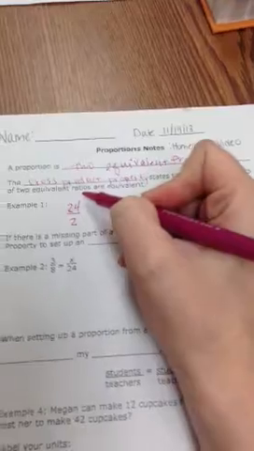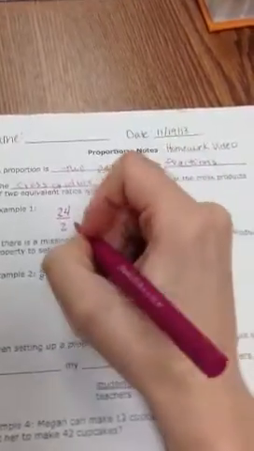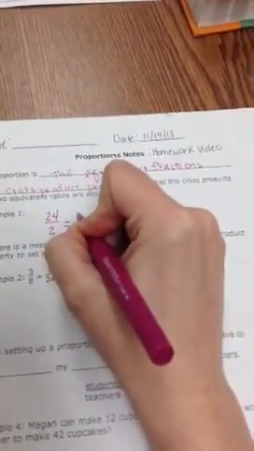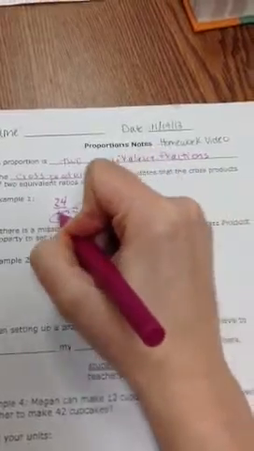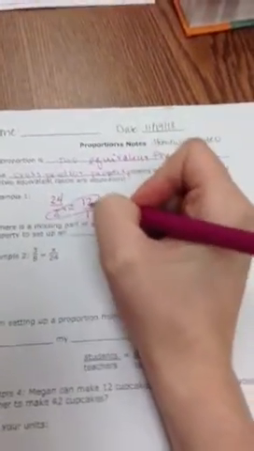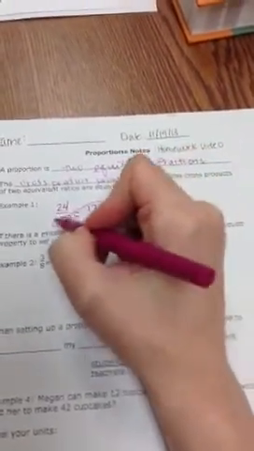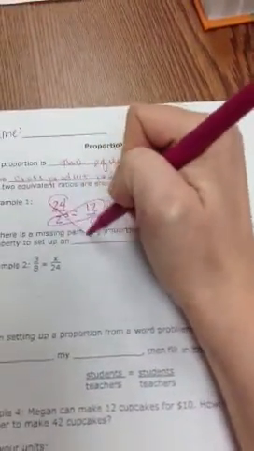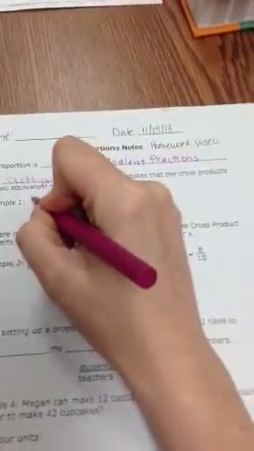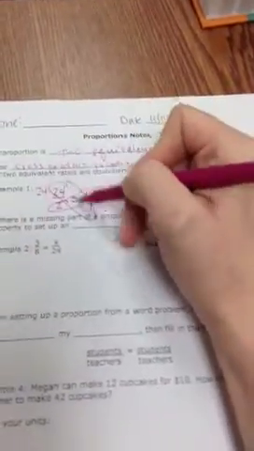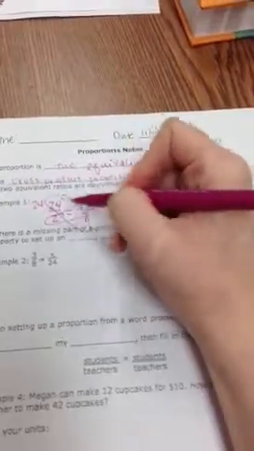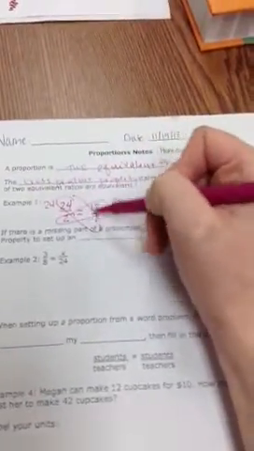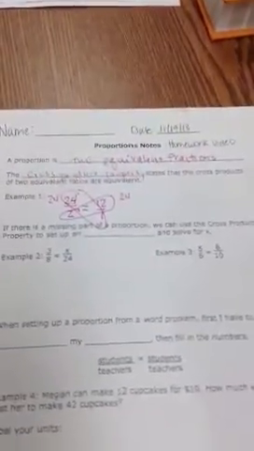So my first ratio or fraction is 24 out of 2 is equal to 12 over 1. Now, what the cross product property says is that if I go across and multiply, for example, 12 times 2 is 24. 24 times 1 is also 24. So because the cross products are equal, this is a correctly set up proportion.